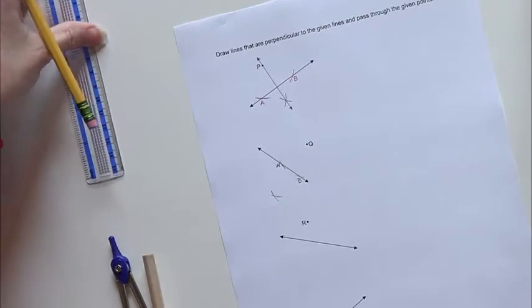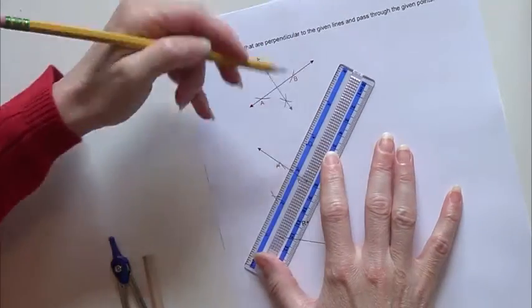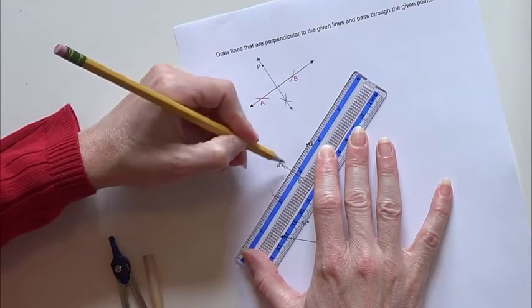Finally, to draw my perpendicular line, I'm going to draw a line that connects the given point and the point where the arcs from the last two steps intersect each other.